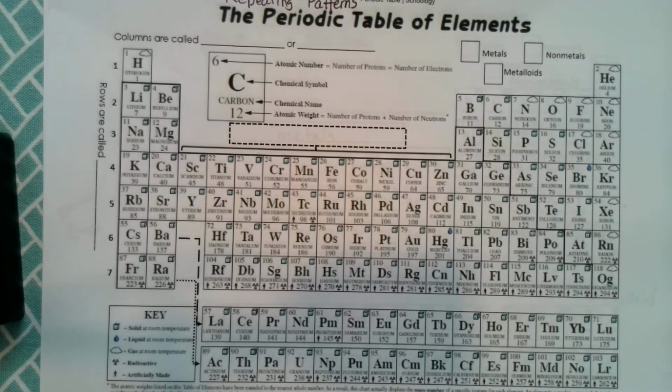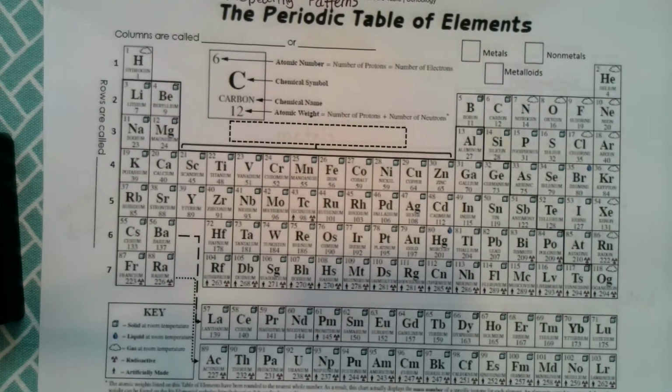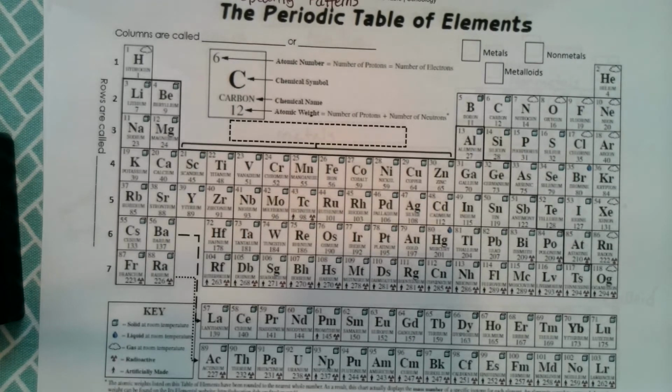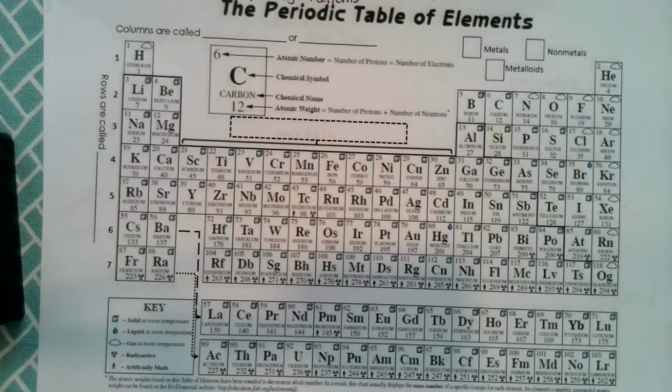And because it's based on repeating patterns, we can make predictions about things we haven't even discovered yet. It's really interesting if you take a few minutes to dive into the history of the periodic table and look at what Mendeleev first came up with. He didn't have a whole lot to work with, but he was able to pick out some very important patterns that we still use today.